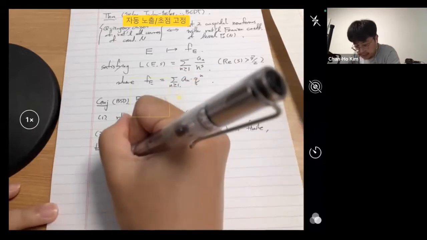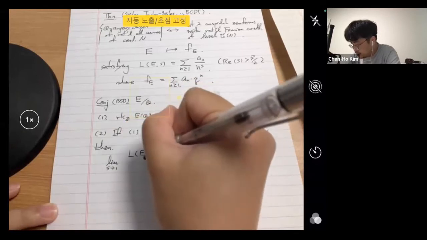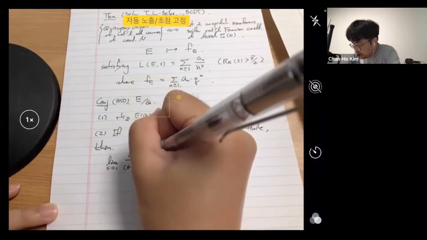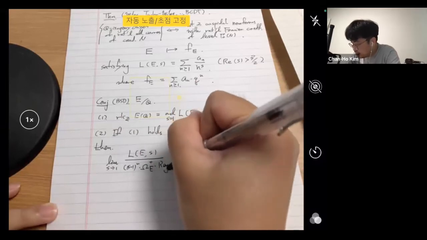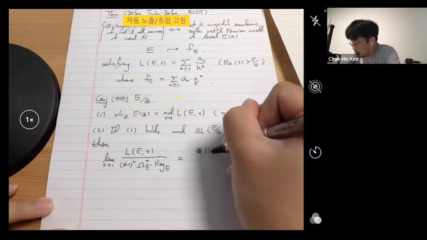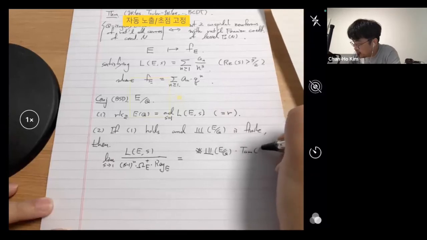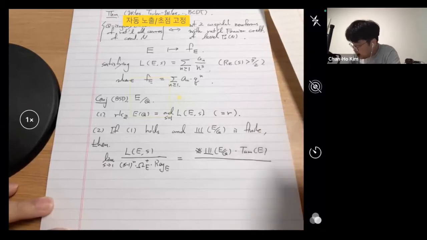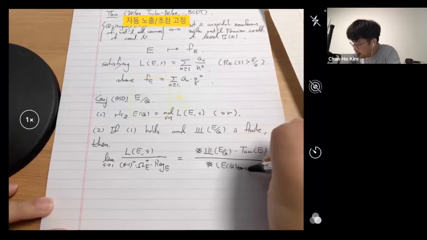So the limit as s goes to 1 of L(E,s) over (s minus 1) to the r, times the Néron period and the regulator, is the same as the size of the Tate-Shafarevich group times the product of all Tamagawa factors, which I just denote Tam(E), over the size of the global torsion squared.